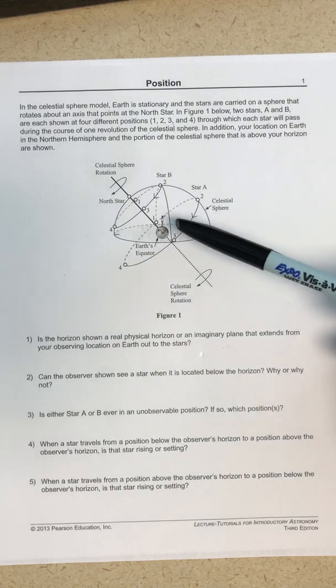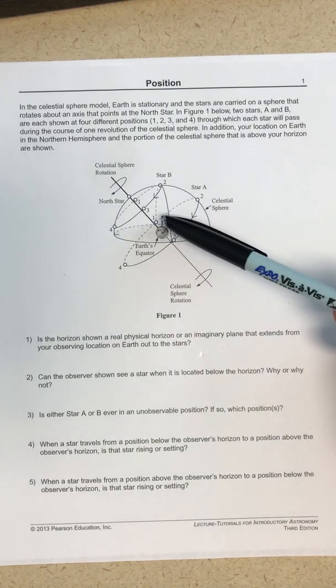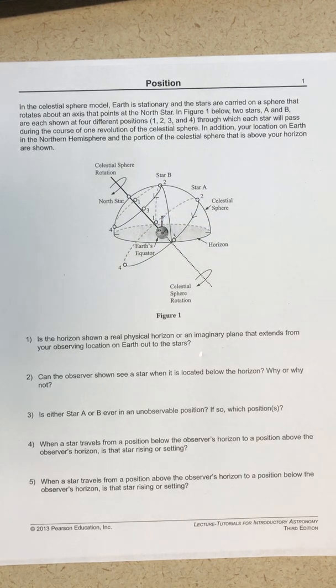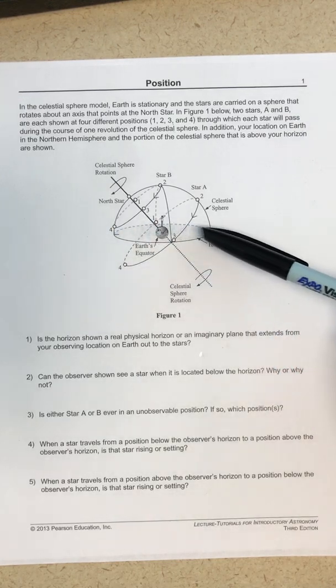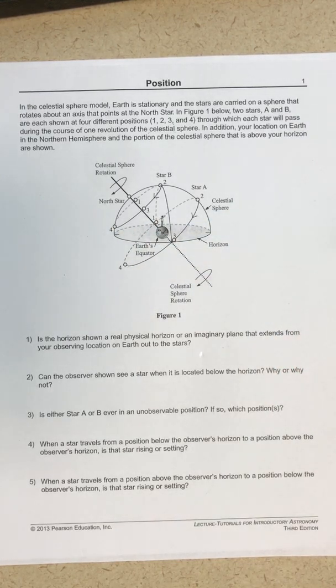In addition, your location on Earth in the northern hemisphere and the portion of the celestial sphere that is above your horizon are shown. So the horizon is that darkened circle. All right, so try to make sense of this. We're going to go through some questions.